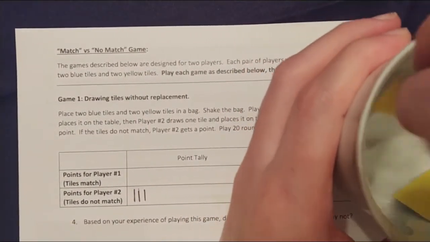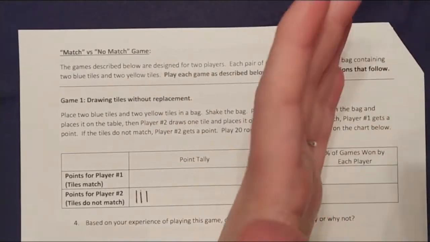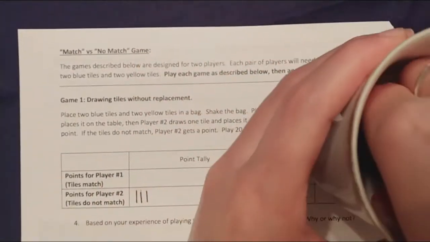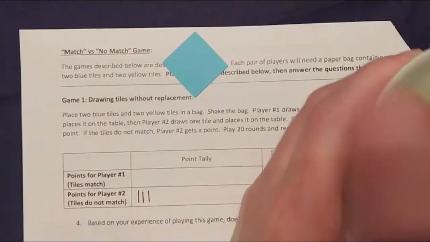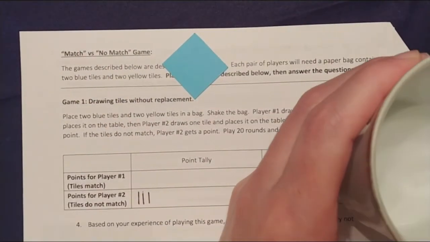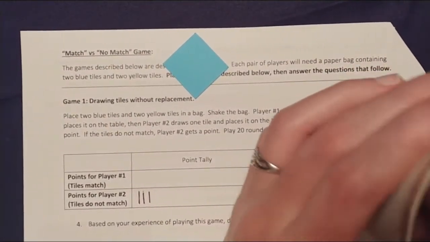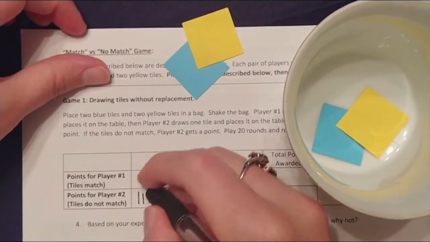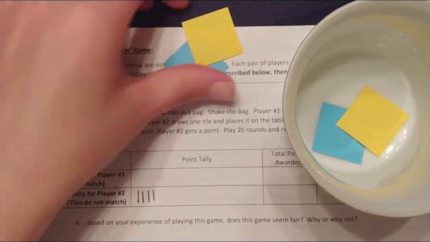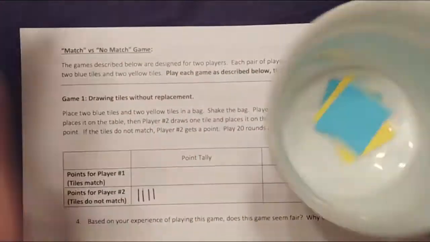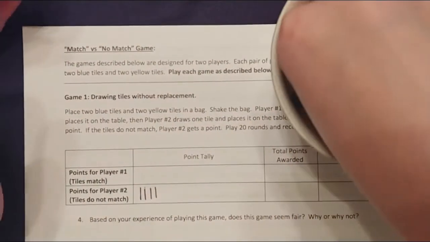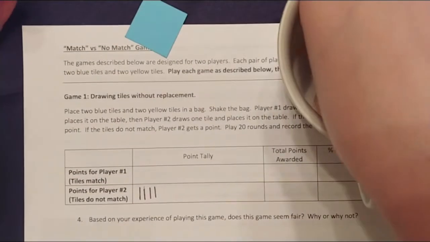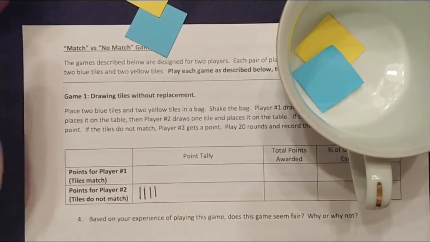All right. Oops, I picked up 2 at one time, so I gotta do it again. So, blue. That was again. Yellow. It's kind of hard playing by yourself, but. Okay. Blue. Yellow.